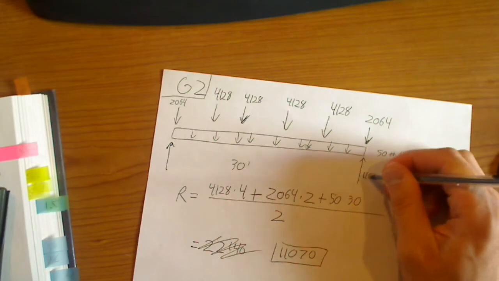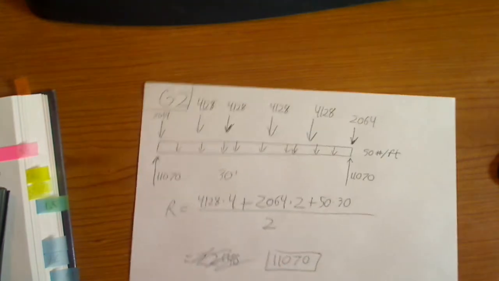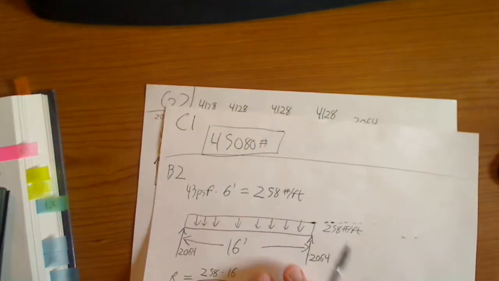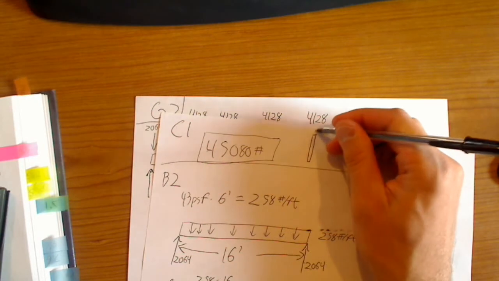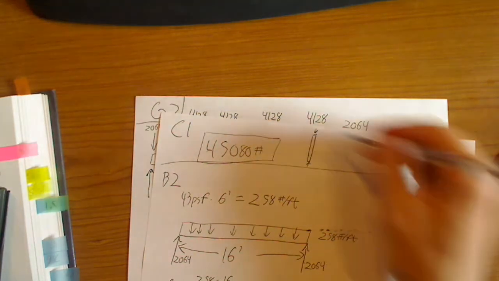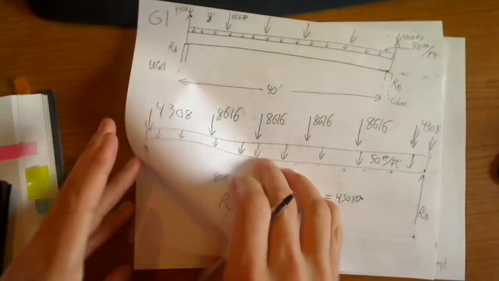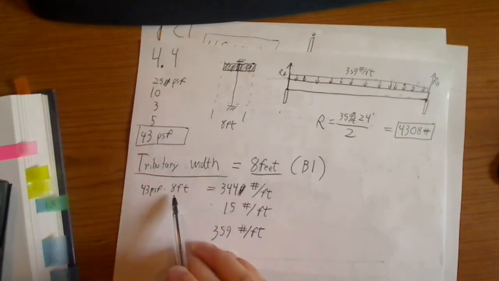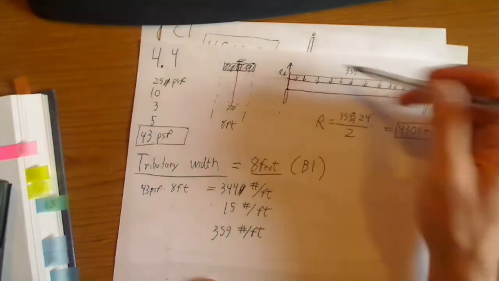So this would be 11,070. There's your free body diagram for G2, B2, C1. If you want a free body diagram of that, I suppose we can. There. G1, and then the very first one, B1, where we found the total load, found the tributary width, added this self weight of 15 pounds, and then got this.